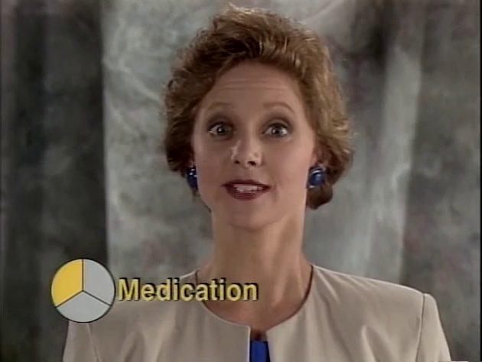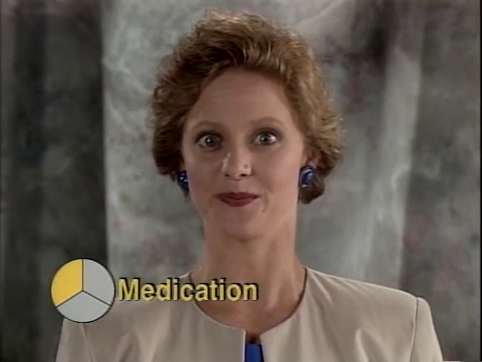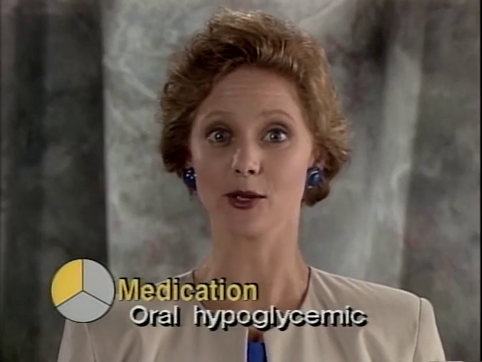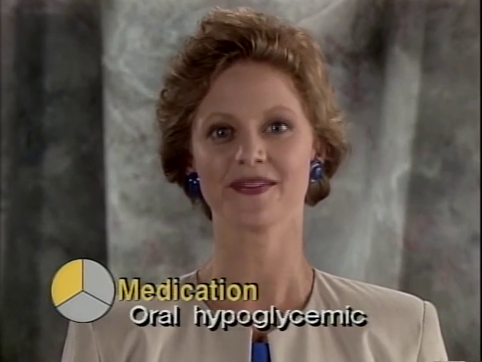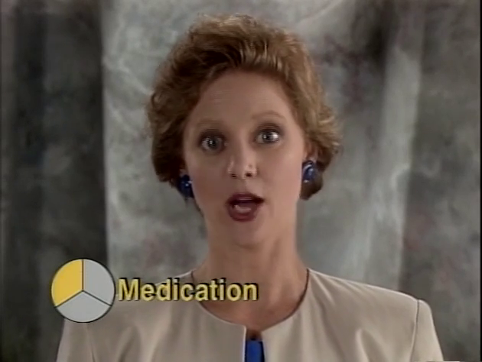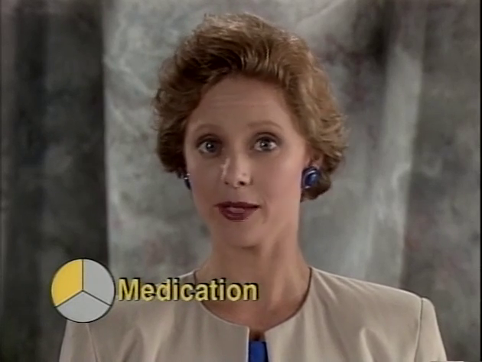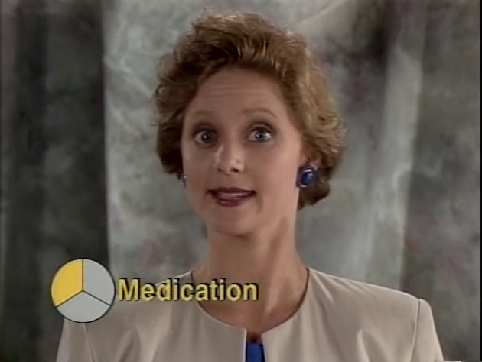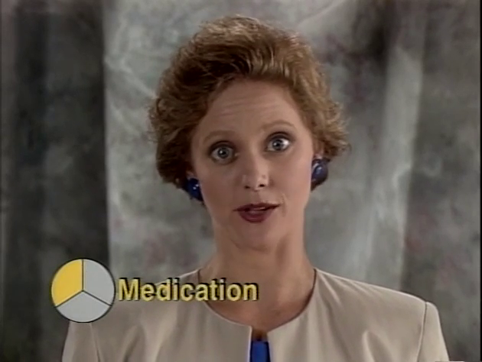About 2/3 of type 2 patients manage their diabetes on exercise and diet alone. The rest use oral hypoglycemic medications to increase the amount of insulin they already produce and help it work more efficiently. Oral medications also have activity curves, timed to agree with the meal plan. Again, the balance is critical. Medications and meals must be on schedule.